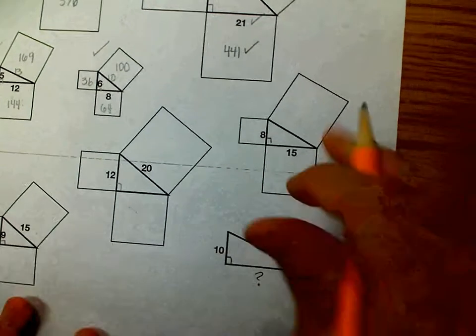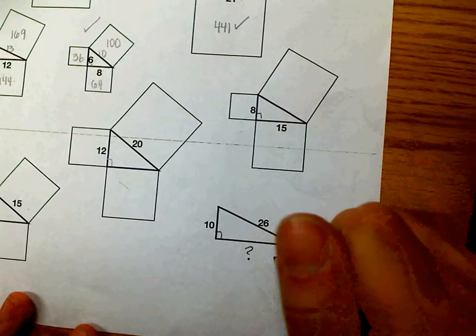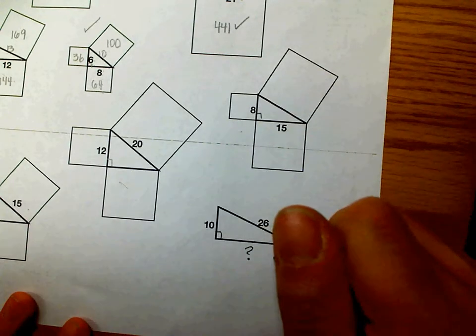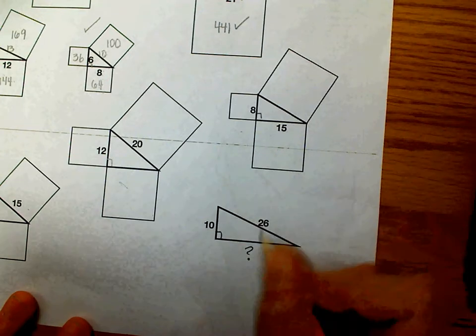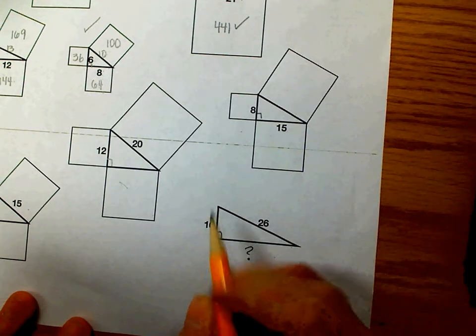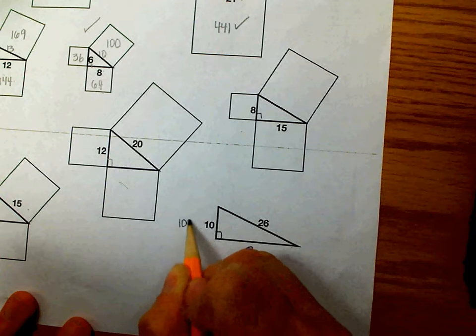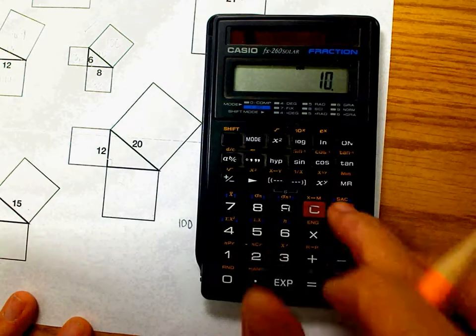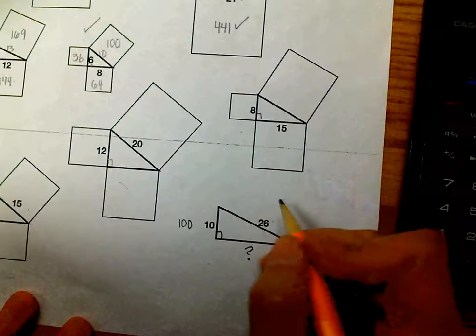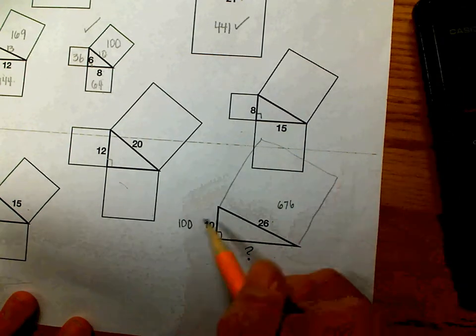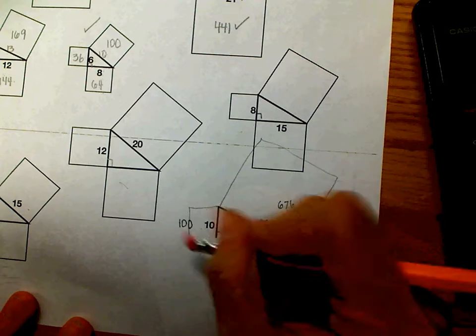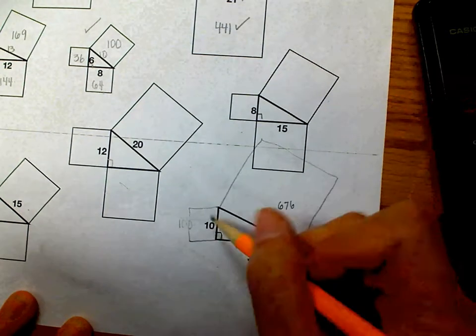Okay, so I saw several people do it different ways, which I love to see, a variety of ways of approaching the problem. So in this case, you remember that the square of 10 is 100, and the square of 26, I don't know what that is off the top of my head, that's 676. So you could create a little square here, because the 10 is a short side.